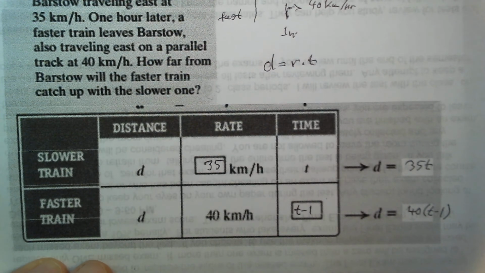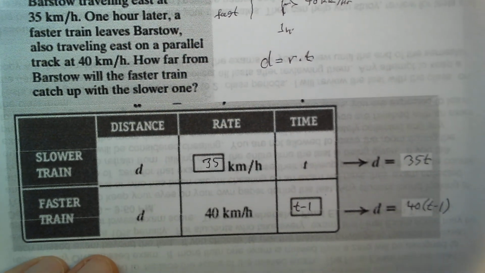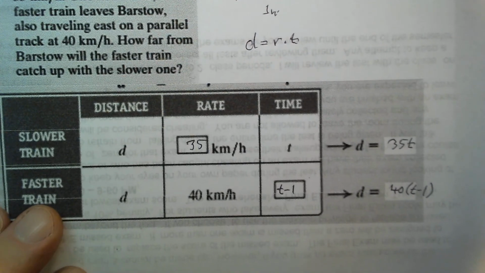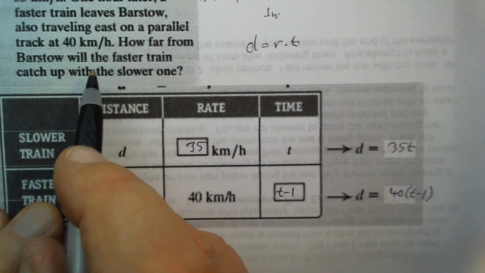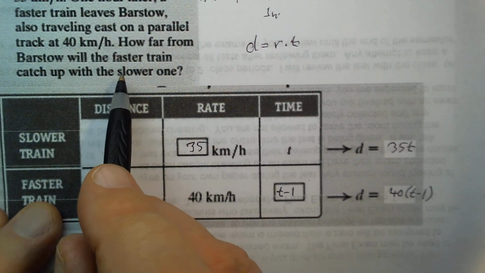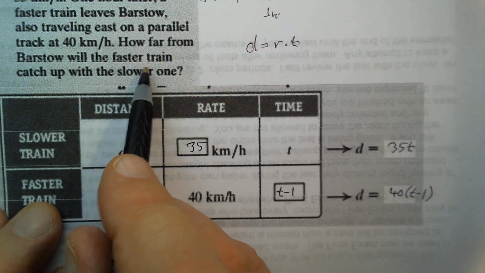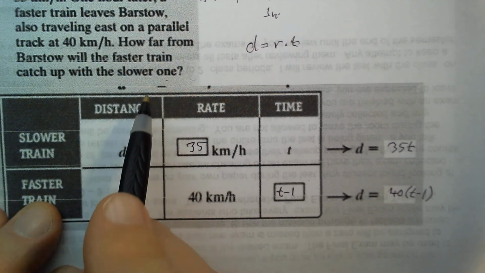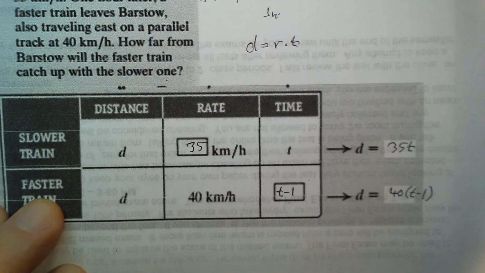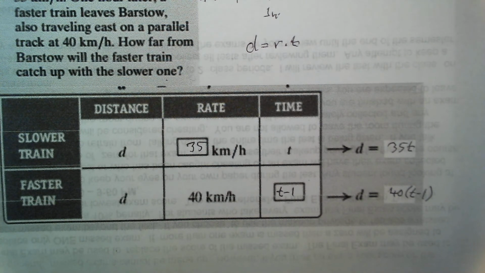Now the distances must be the same, and that's an important observation here, because the question is, how far from Barstow will the faster train catch up with the slower one? So the distance both trains have traveled will be the same. That's a very important consideration in this problem.